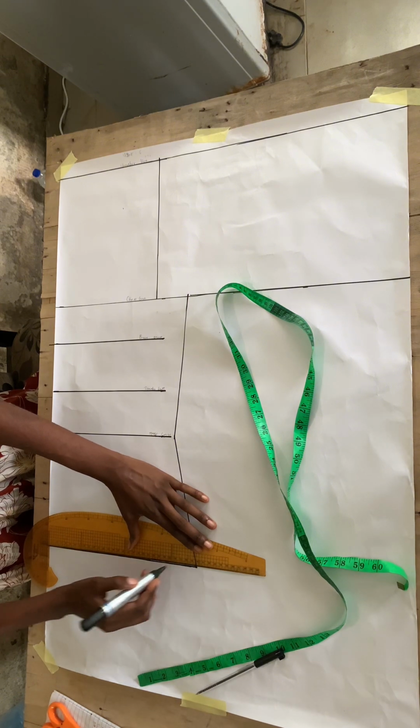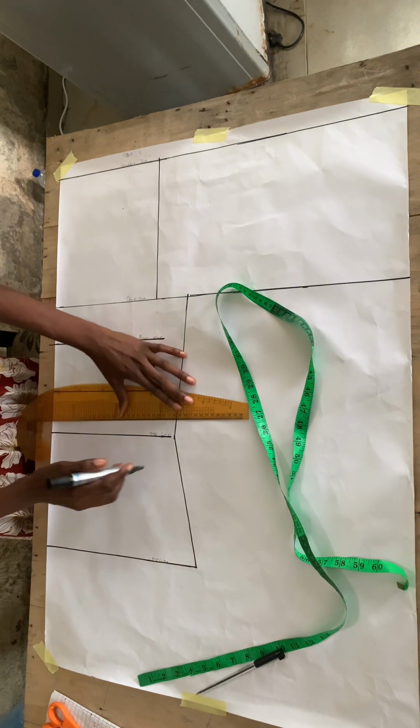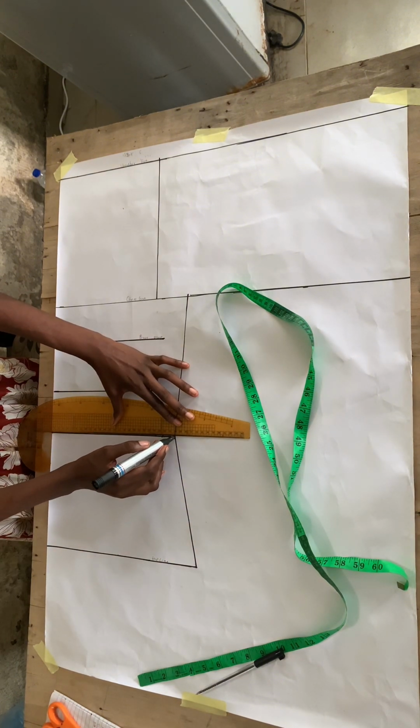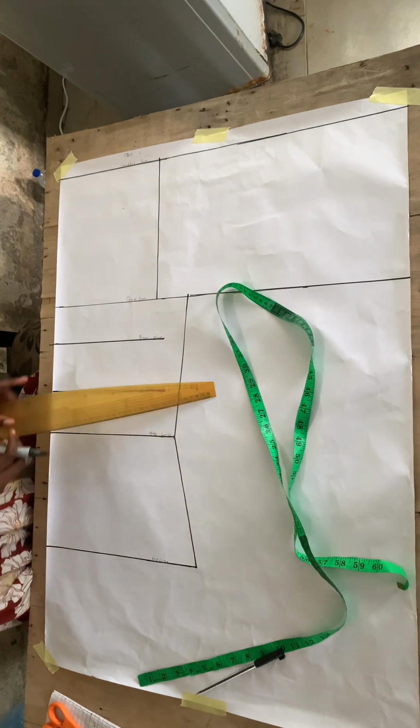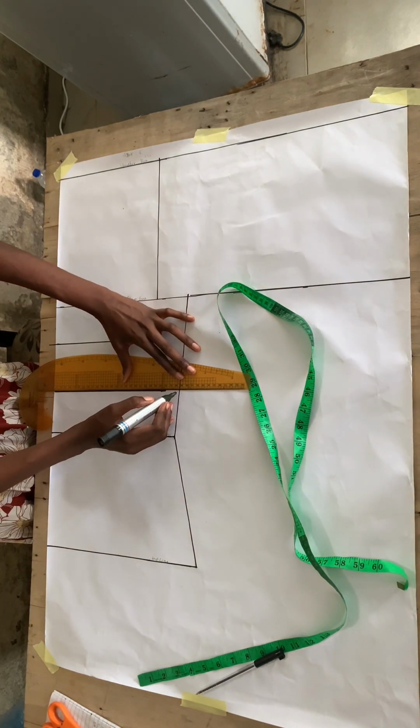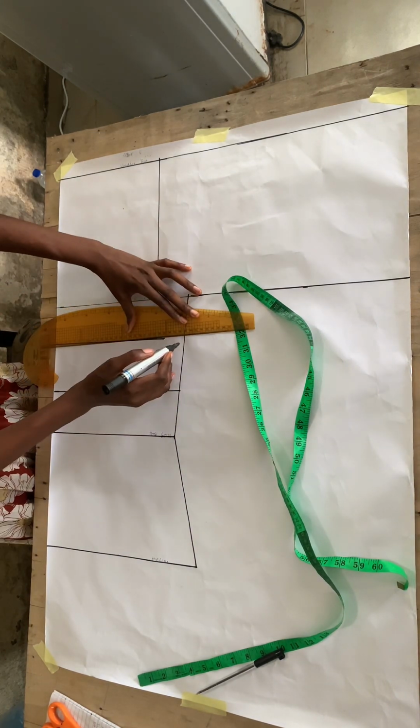So the next thing we are going to do is to make sure all those lines touch each other.